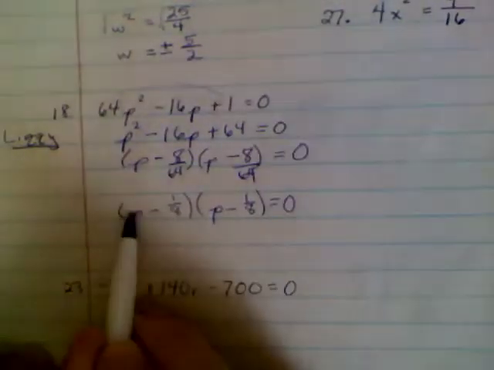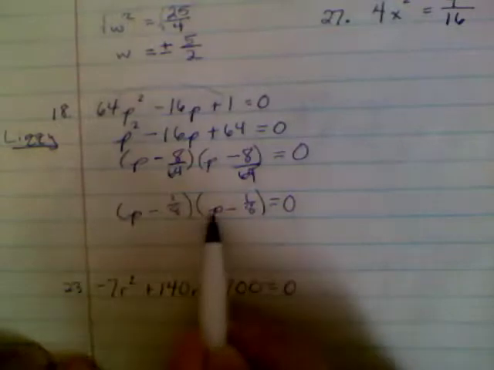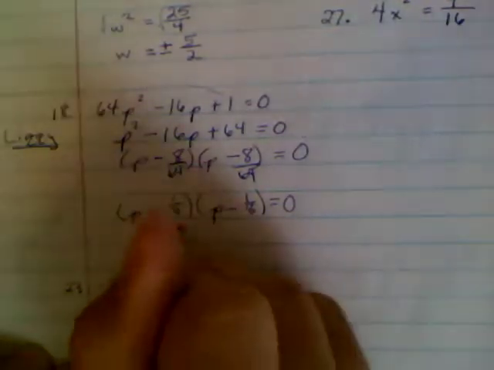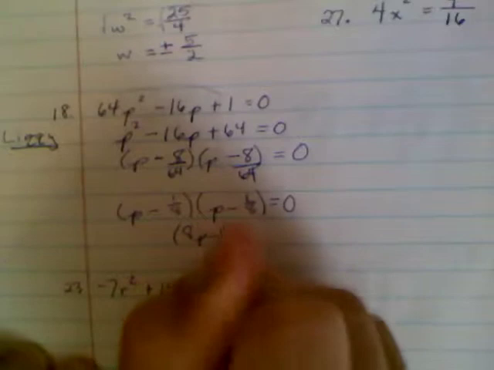What we have to do now is, since we had multiplied by that 64, we need to come down here and divide by the 64. And remember, reduce fractions if you can, and you can in this case, so p minus 1/8 times p minus 1/8 equals 0. And this is simply 8p minus 1, and this is 8p minus 1. So in other words, it's 8p minus 1 squared equals 0.